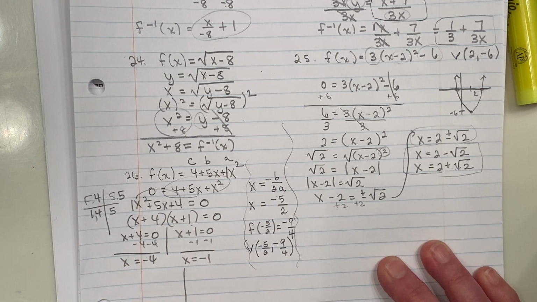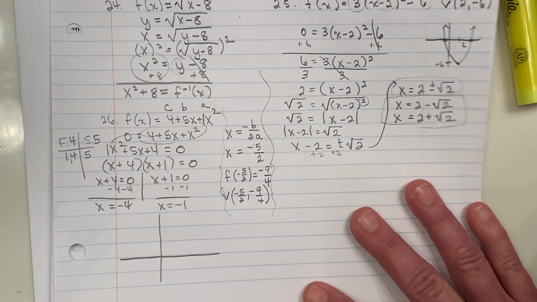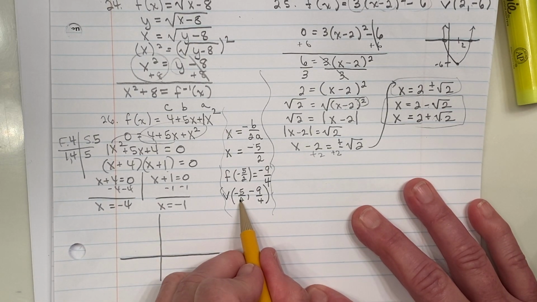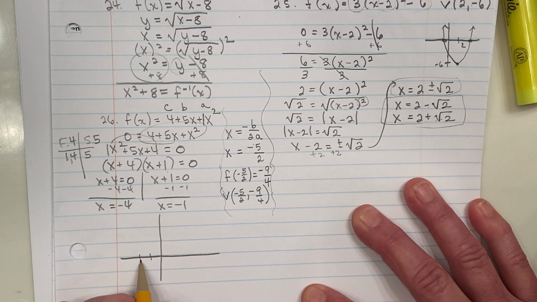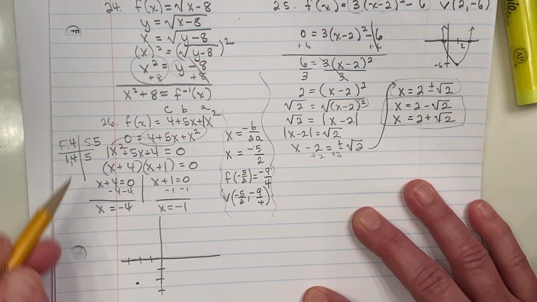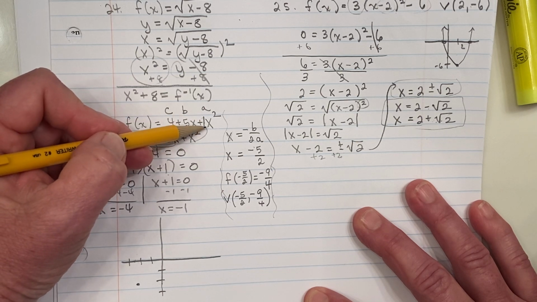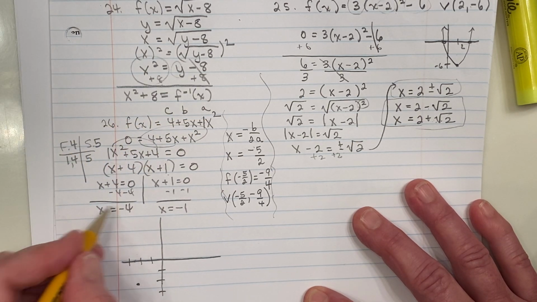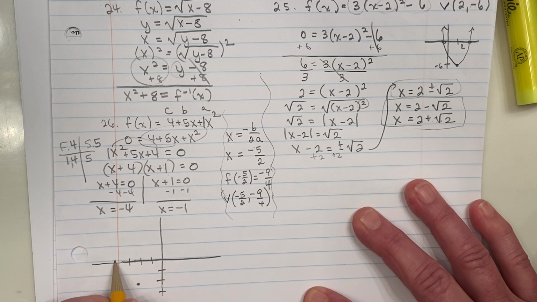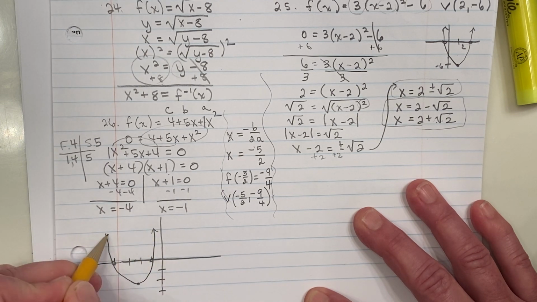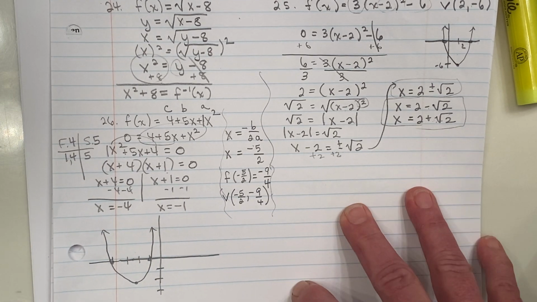So if we put all this together, let me see if I'm still on the screen here. Yep. I could locate the vertex first. It's left 2.5, so about right here, and then down 2 1/4. So it looks like about 2, so about here. The graph's going to open upward because I have a positive coefficient on the x squared term, and then my x-intercepts will occur at x equals negative 4 and x equals negative 1. Didn't do a good job drawing to scale, but that is the idea.